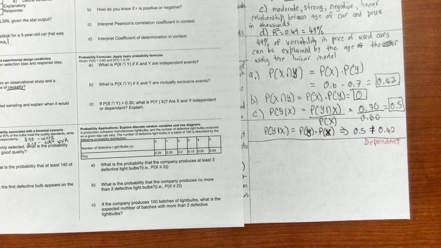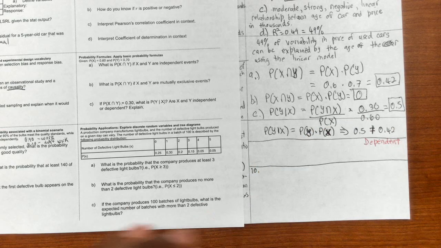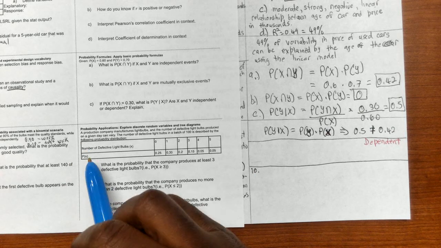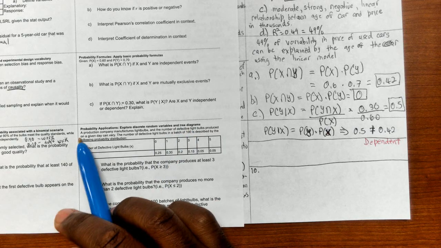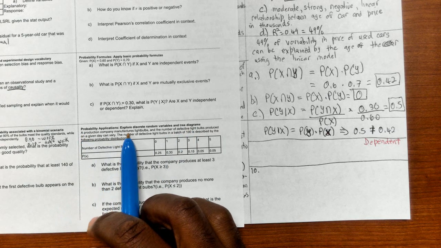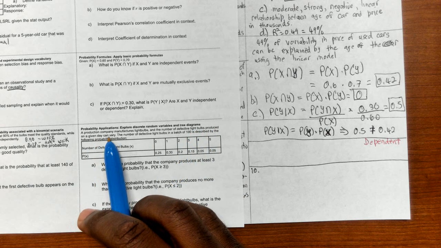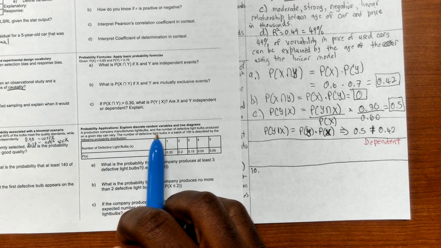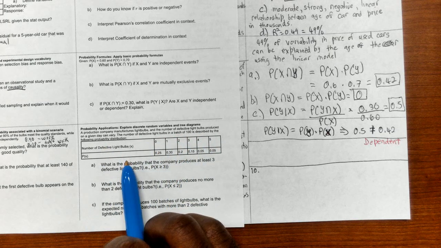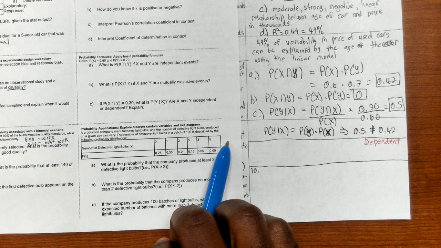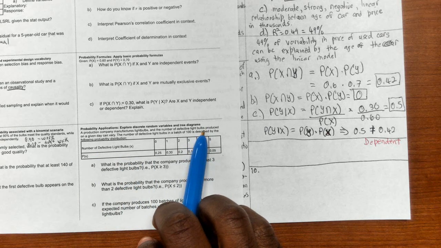So now final question, guys. Final question, question 10, all right? So question 10 gives us this table. It says we're trying to explore discrete random variables and tree diagrams. So a production company manufactures light bulbs, and the number of defective light bulbs produced on a given day can vary. The number of defective light bulbs in a batch of 100 is described by the following probability distribution. All right, where this is the number of light bulbs, and then this is the probability, okay, that they are defective.